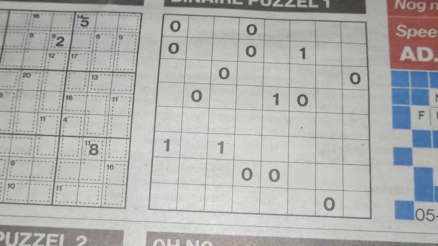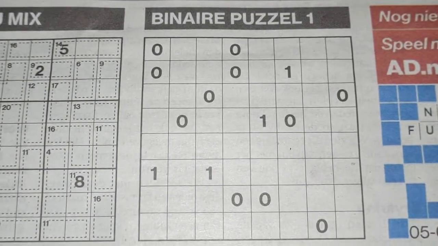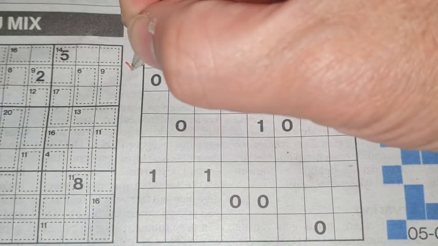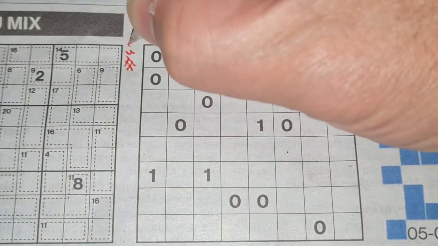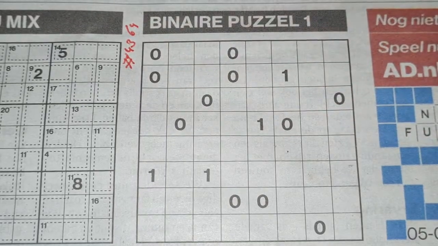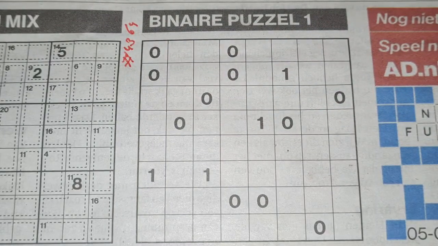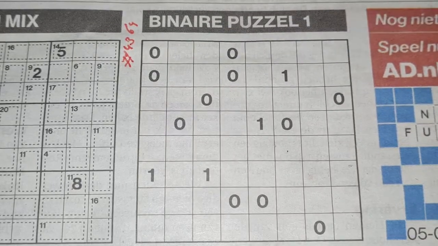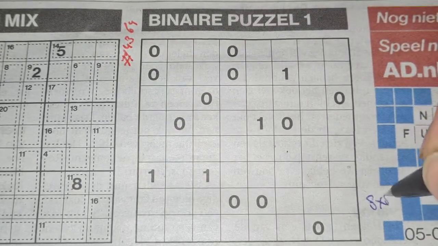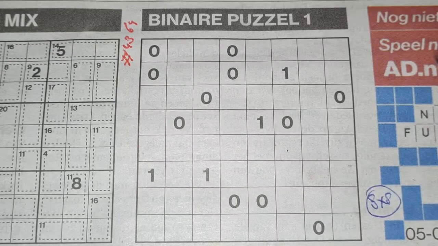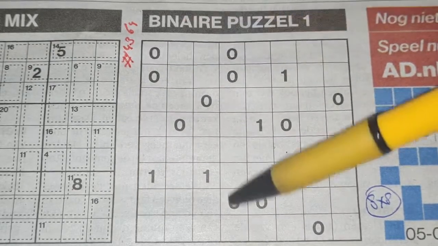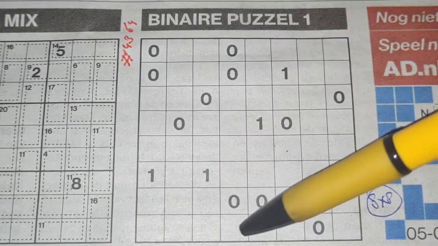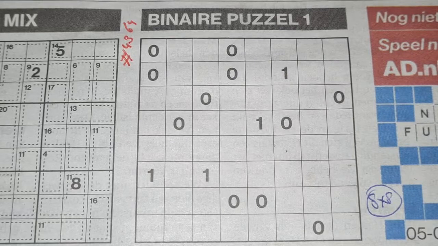Well. The binary puzzle number 4364. What kind of binary puzzle is this one? Let me count. 1, 2, 3, 4, 5, 6, 7, 8. It's an 8 by 8 binary puzzle. That means in a row or in a column there are always 4 O's and 4 ones. Alright, so let's get started.